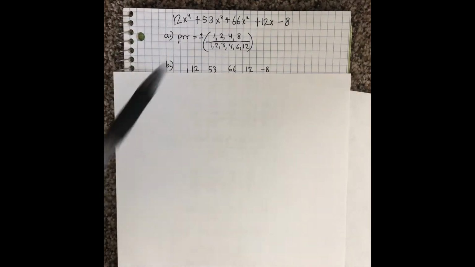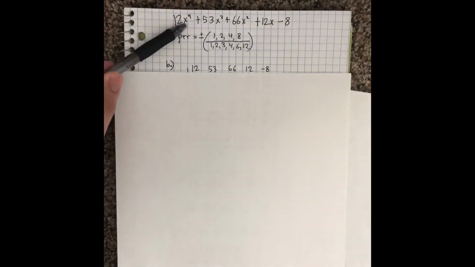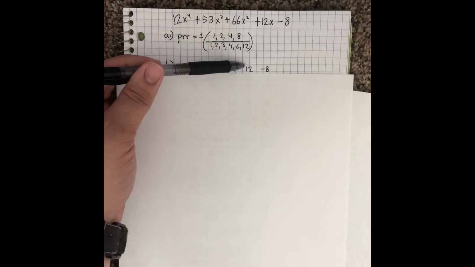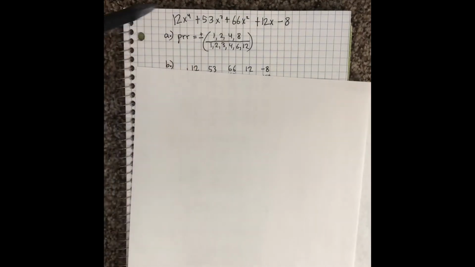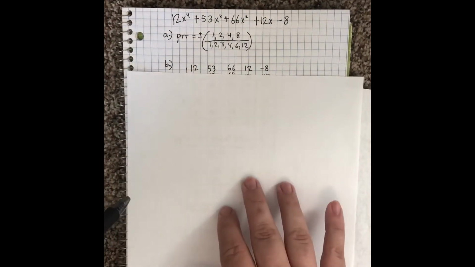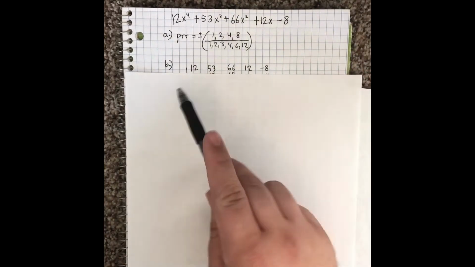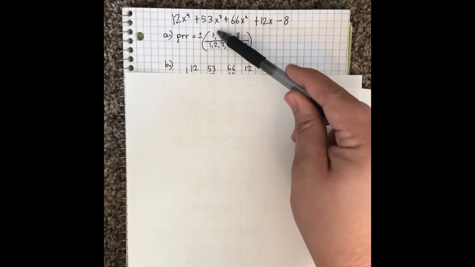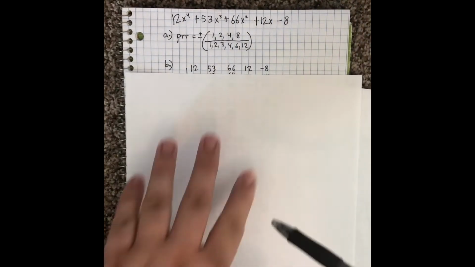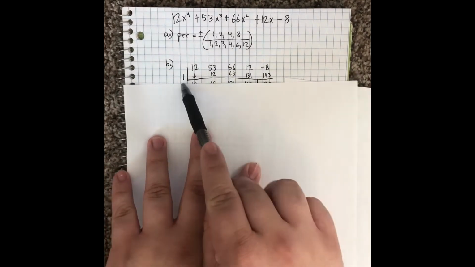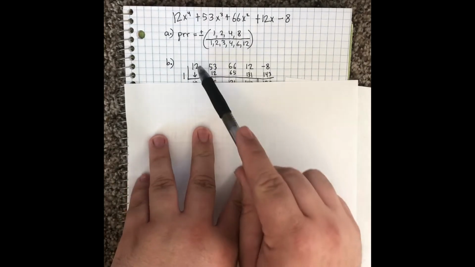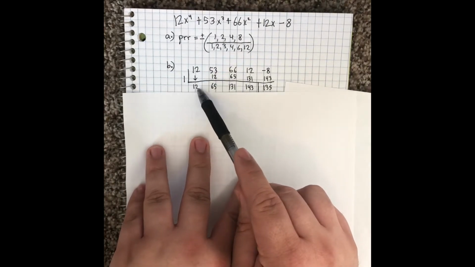You're going to take the numbers in the equation. You're going to leave out the x values, but you're just going to list them down. So first we have 12, 53, 66, 12, and 8, just like they are in order in the equation. Then what we're going to do is we're going to take one of the possible rational roots, and we're going to use synthetic division. So let's just use 1, because that's the first one that comes up, 1 over 1, which is 1. And we're going to put that on the outside of this synthetic division. So the first thing you're going to do when you synthetically divide is you're going to take the first number and you're always going to bring it down below the synthetic division line.